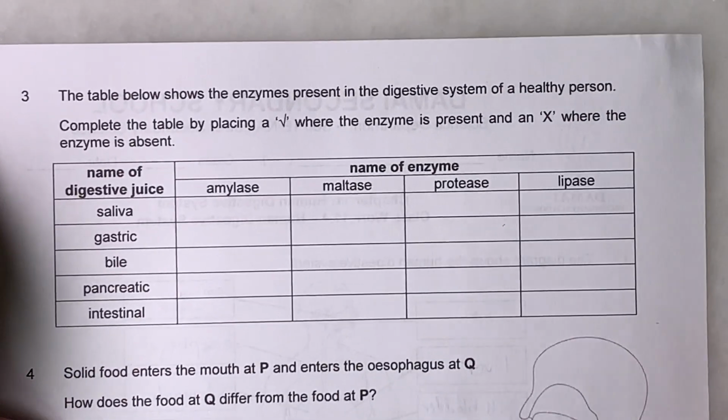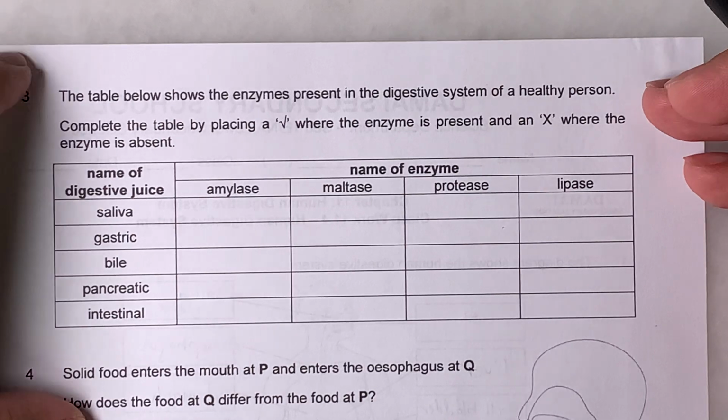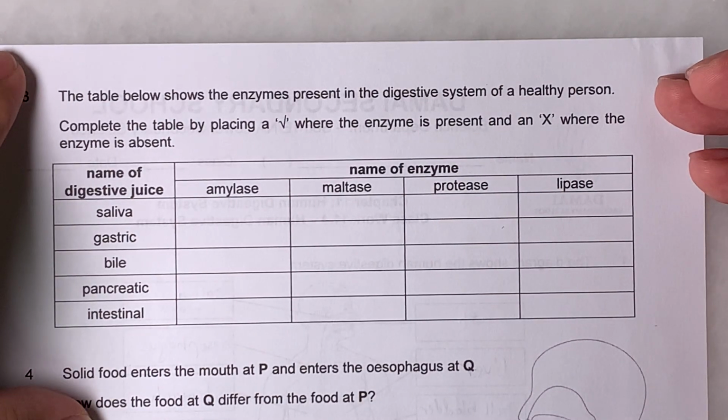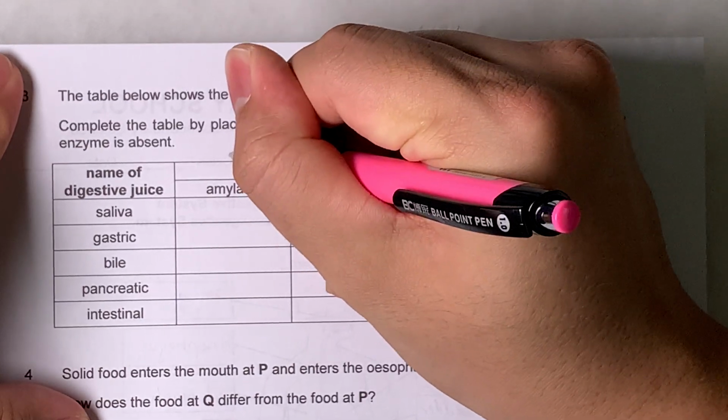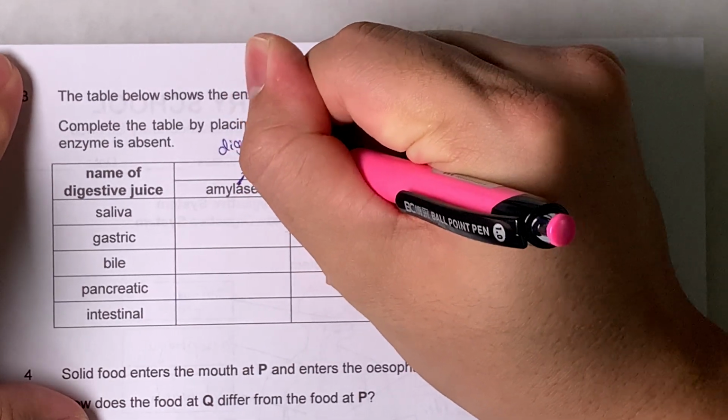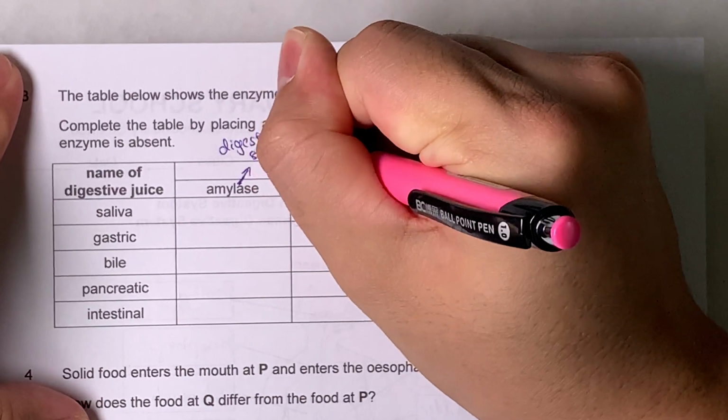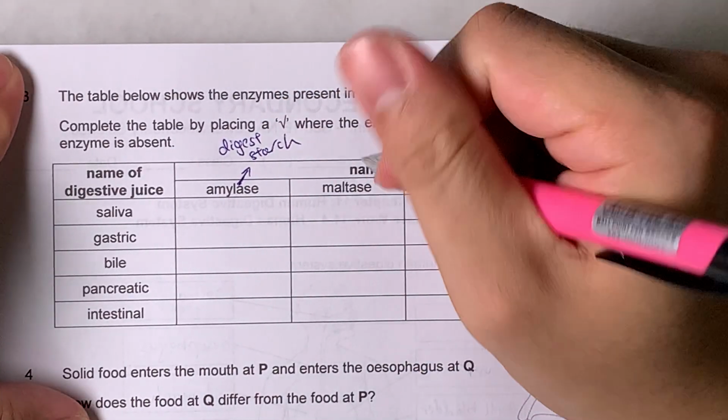Basically, like what we have mentioned just now, certain places will have certain enzymes being produced because they are in charge of digesting certain things. Again, amylase digests starch.